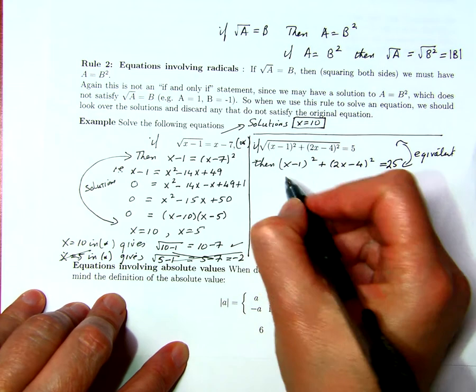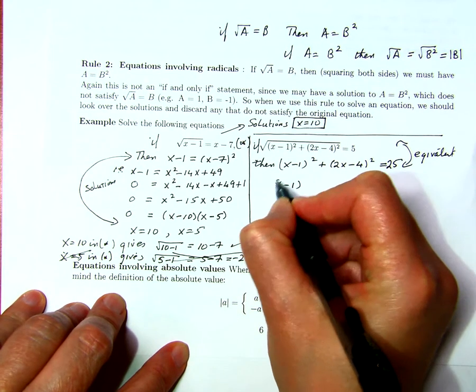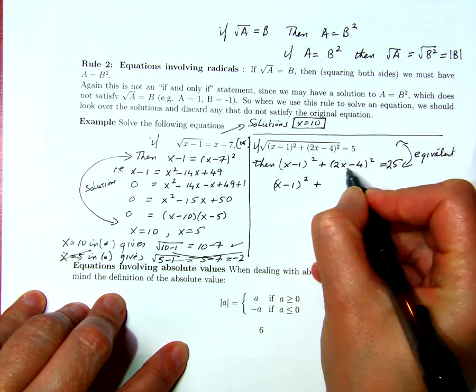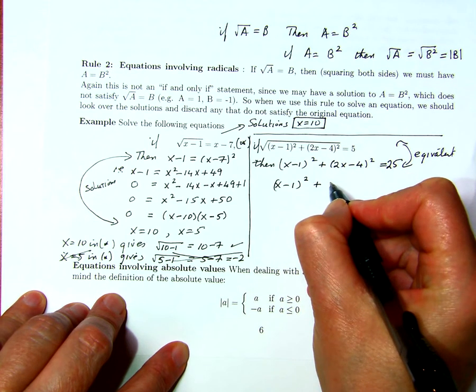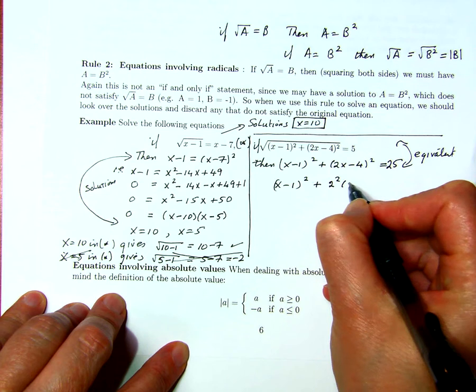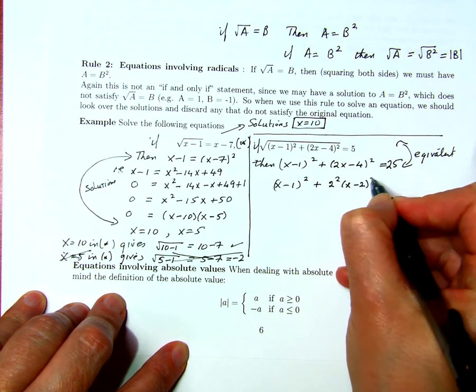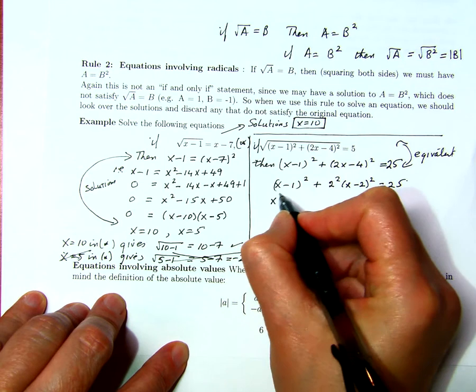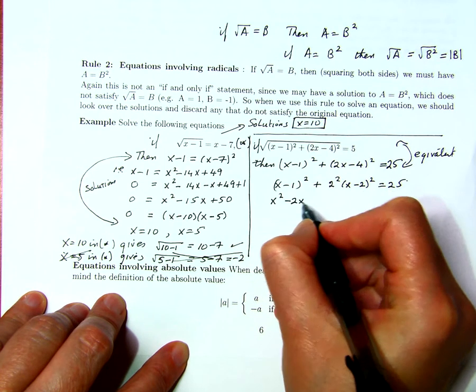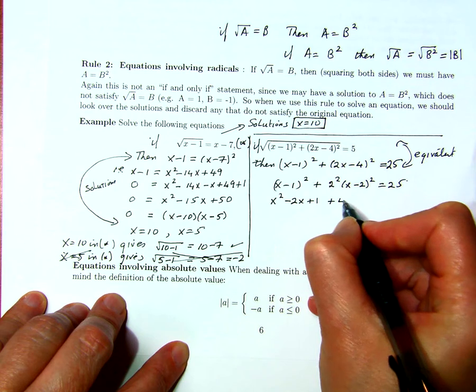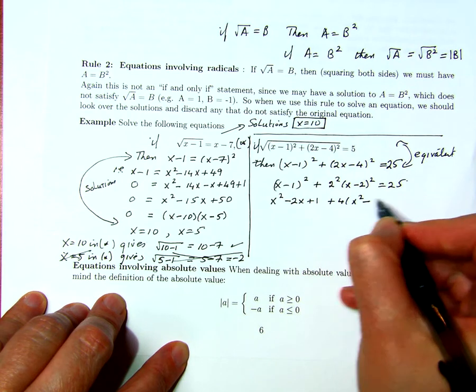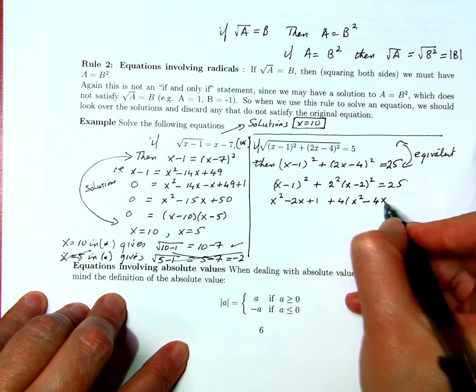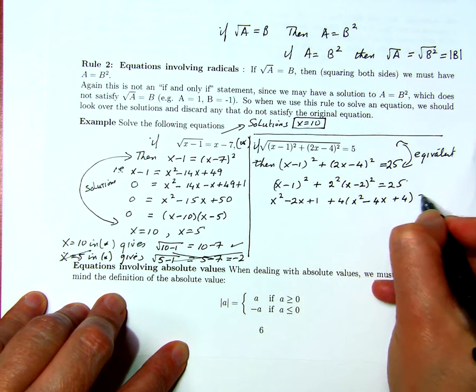this equation. Now I'm going to pull out that 2, and that's going to be 2 squared times (x − 2) squared is 25. So I got (x² − 2x + 1) plus 4 times (x² − 4x + 4) equals 25.